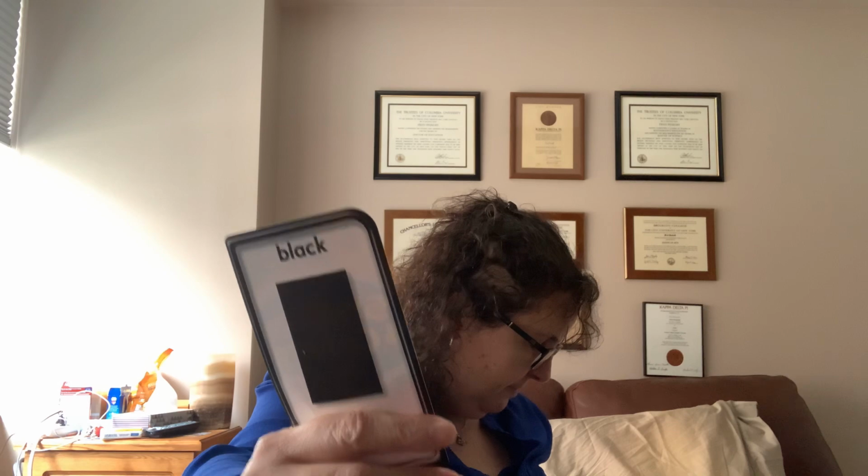Some people get mixed up between that one and this one, with good reason. But when you see them side by side, you can tell the difference, can't you?